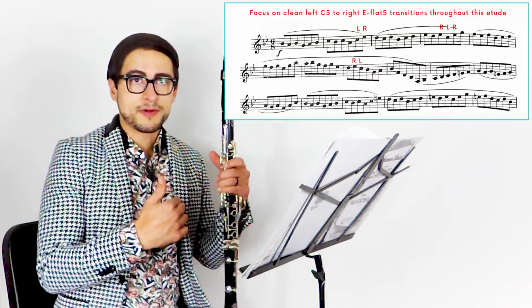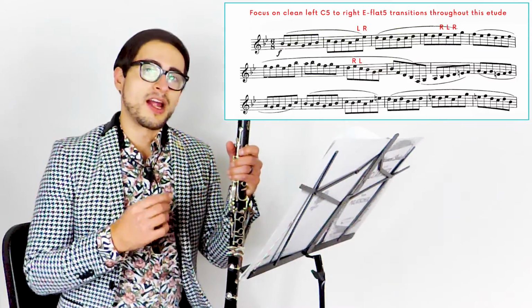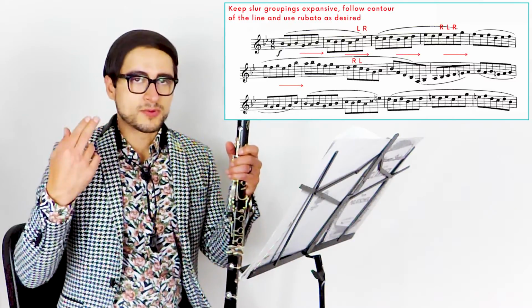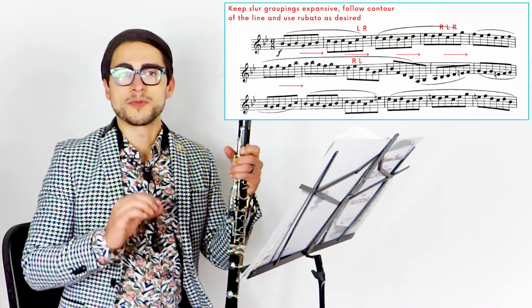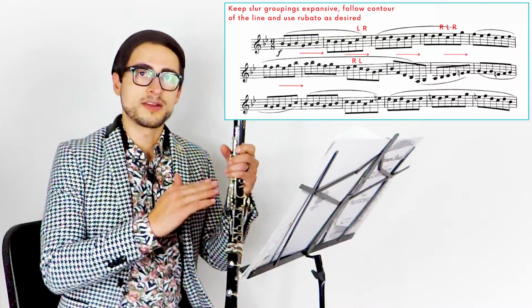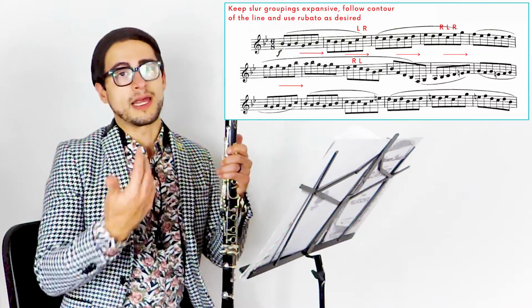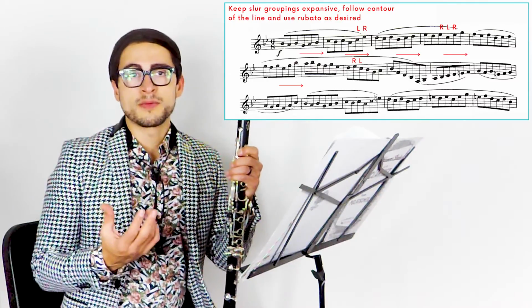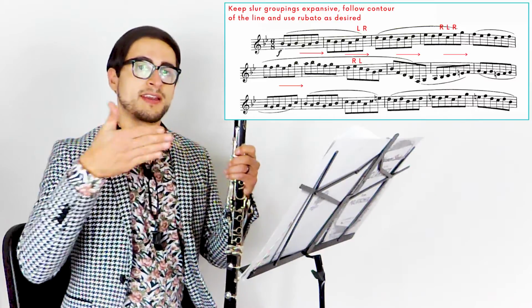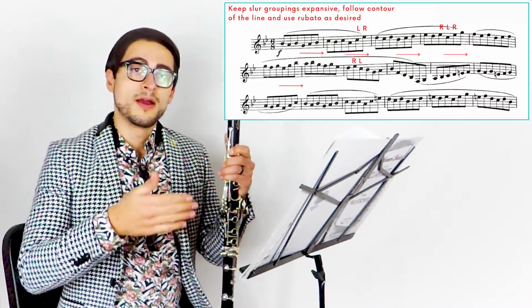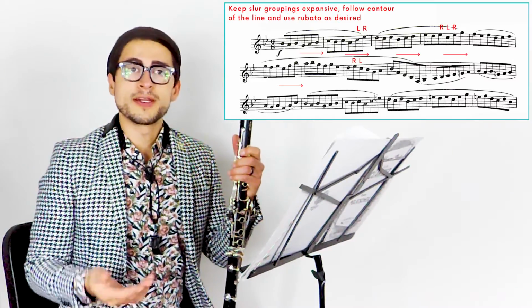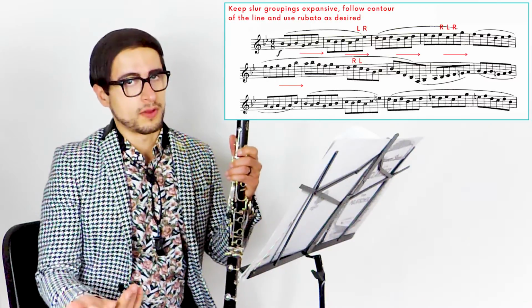So I would set that as your default. Regarding phrase structure, I'm keeping the oboe solo in the back of my head as well from the original work. In general, I'm really striving to keep the slur groupings very expansive, lyrical, elegant. For the main theme, adding direction on the second half of each note grouping, and also growing in dynamic intensity with the contour of the line.